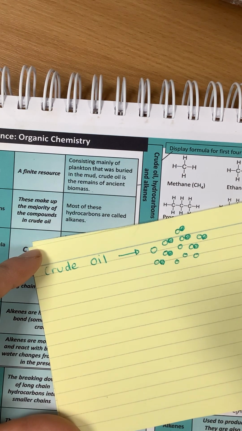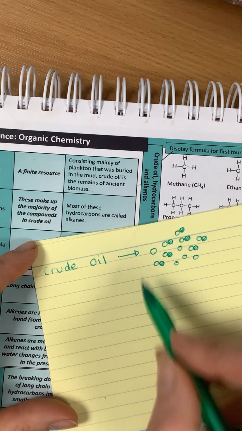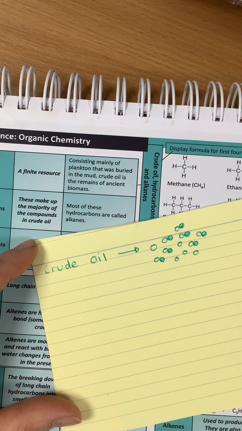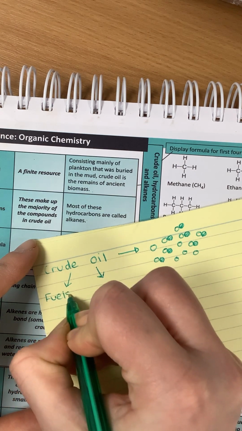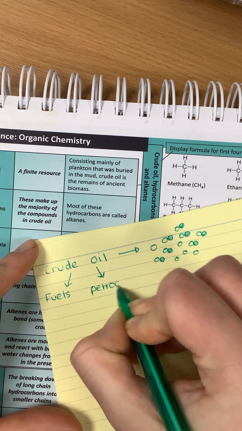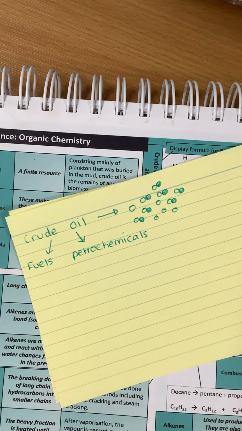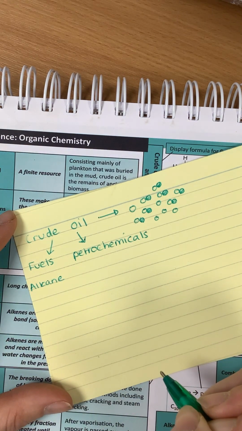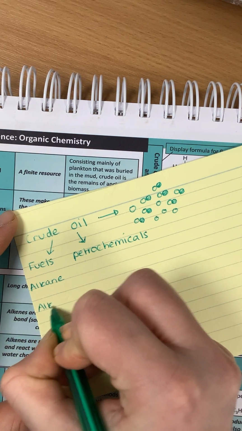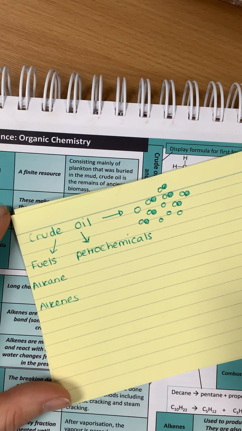And therefore, by looking at that diagram, I am forcing my brain to engage in thought and to try to retrieve what I meant when I drew this diagram. I'm going to remind myself at this point, and I'm conscious of the amount of words that I'm using, that crude oil can be broken down into two very useful categories of substances: fuels and petrochemicals. And some of these substances are made up of alkanes and alkenes. And I'm going to look at now the difference between an alkane and an alkene.